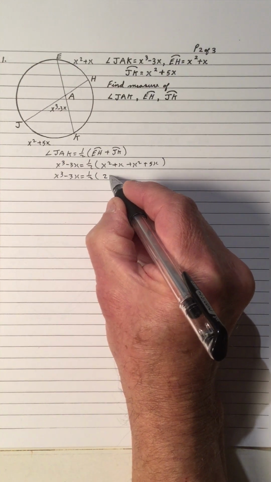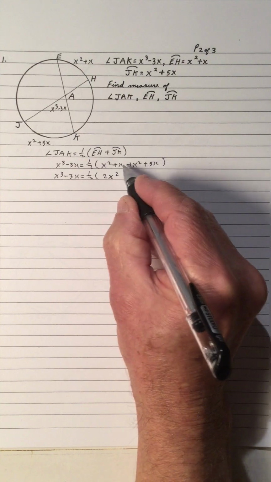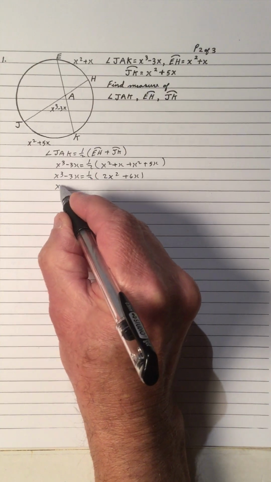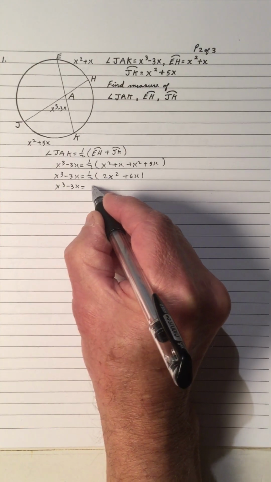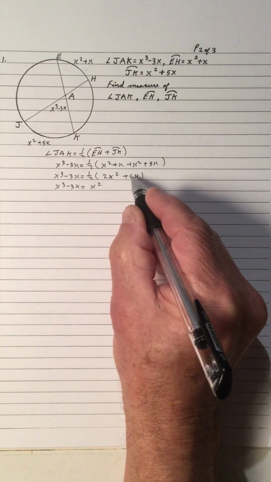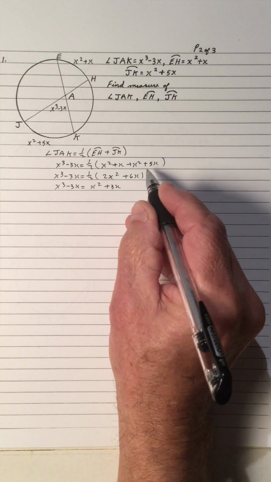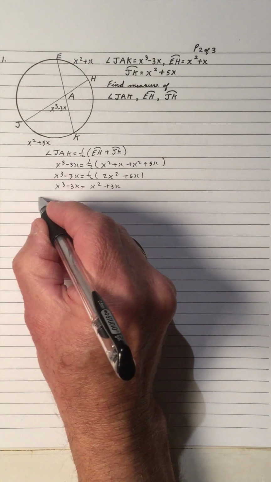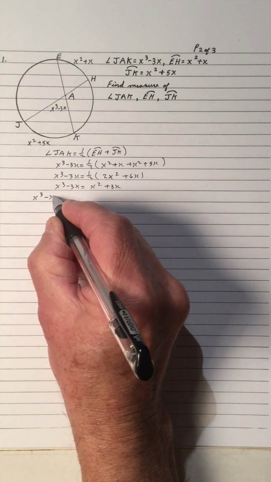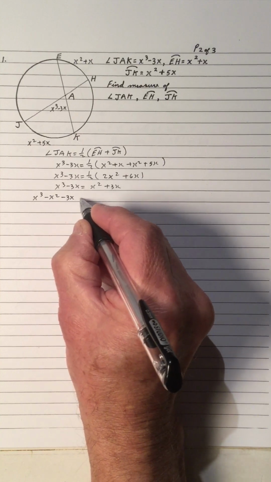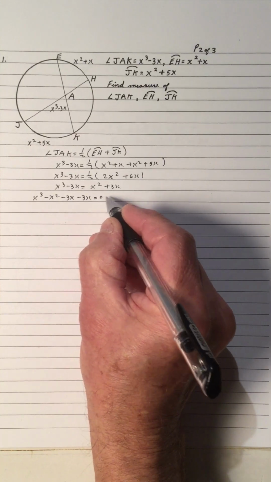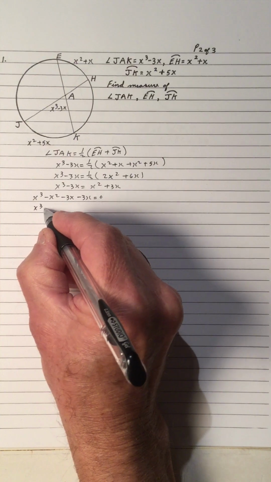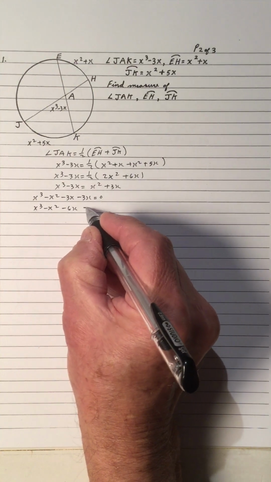X squared plus x squared is 2x squared. And x plus 5x is 6x. They're even, so I can easily take a half of even numbers. So half of 2 is 1, half of 6 is 3. And we have a cubic, a square, and an x, so put them in descending order. X cubed minus x squared minus 3x minus 3x equals 0. Move them all to the left side in descending order. Now we simplify that. X cubed minus x squared minus 6x equals 0.